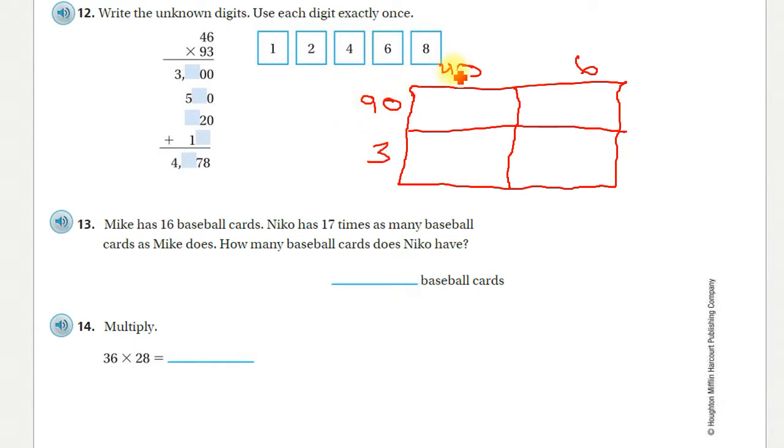I can use mental math to multiply the 40 times the 90 because I can think of it as 4 and 9. 4 times 9 is 36, and then I add my 2 zeros. So already I can see with this partial product, there's only one number over here that has 3,000, and that's this one. So this 6 I've used, and it's going to go right here.